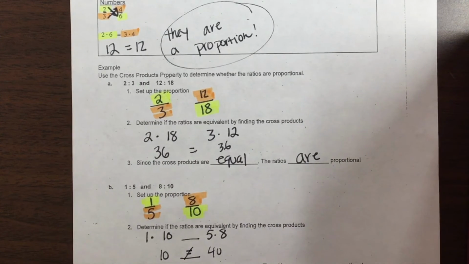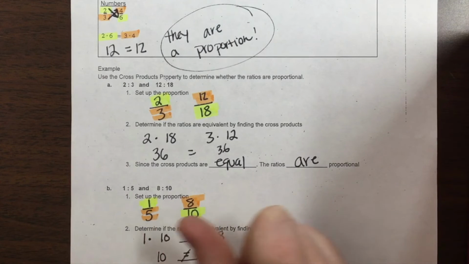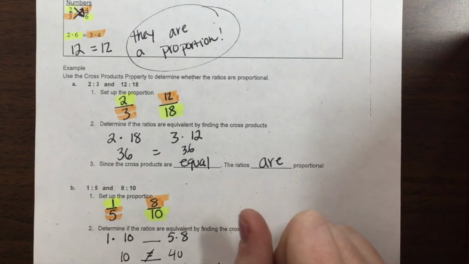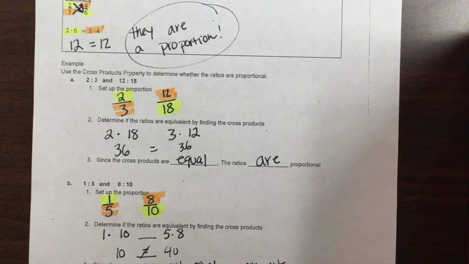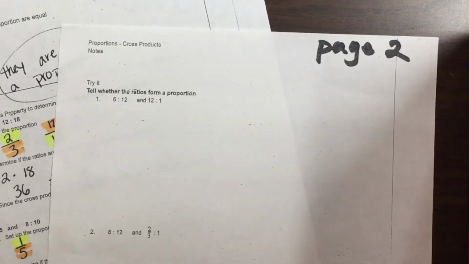They are not equal. So since the cross products are not equal, the ratios are not proportional. So page 2 is your chance to try it on your own. Without me going through it, I want you to try it on your own, see what questions you have, and maybe say, oh, I need to go rewatch that again and see if there's something I missed.